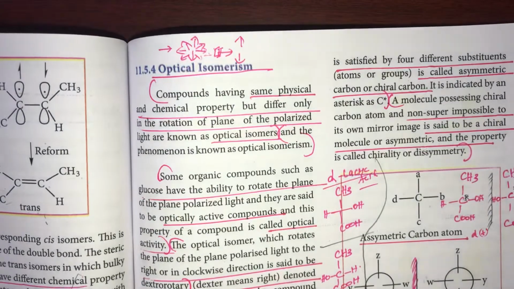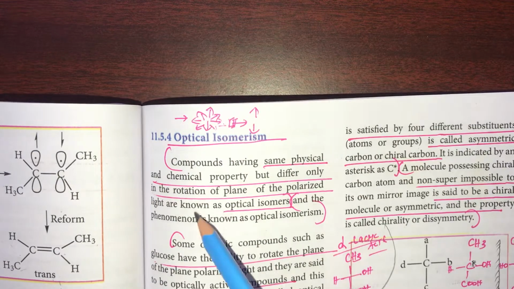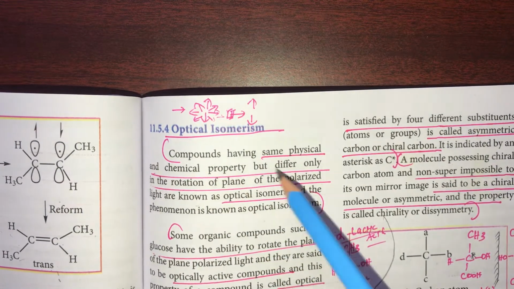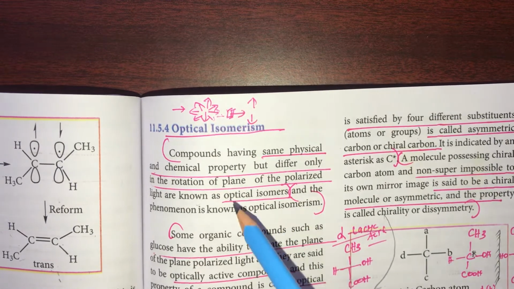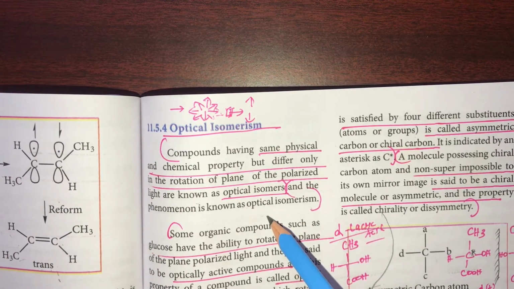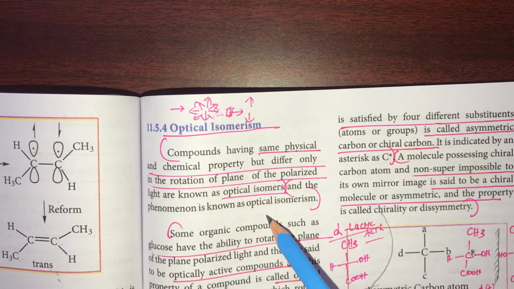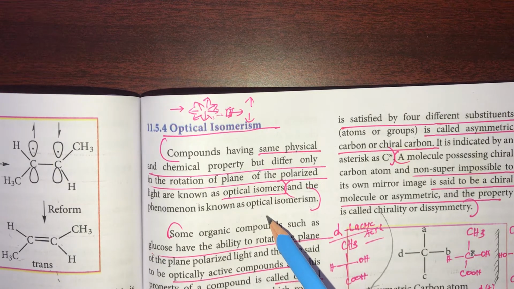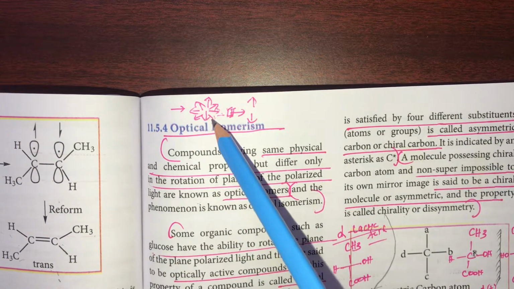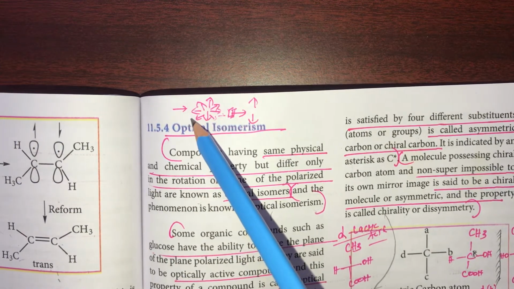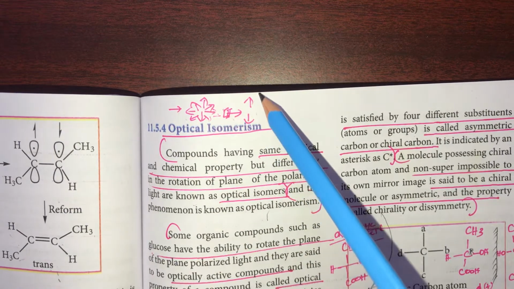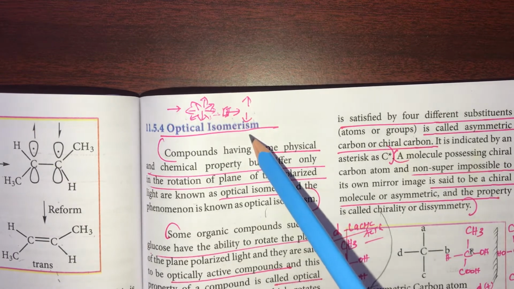What is optical isomerism? There are certain compounds that possess the same physical and chemical properties, but they differ only in the rotation of plane polarized light. Those isomers are called optical isomers. The phenomenon of differing in the rotation of plane polarized light is called optical isomerism. What is plane polarized light? When ordinary light, which vibrates in all directions, is passed through a nicol prism, the vibration is restricted to only one plane. That is called plane polarized light.